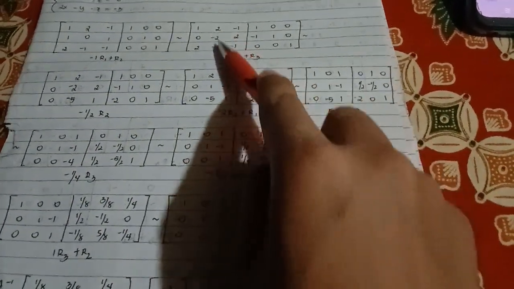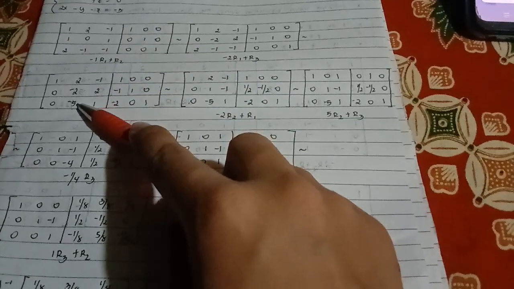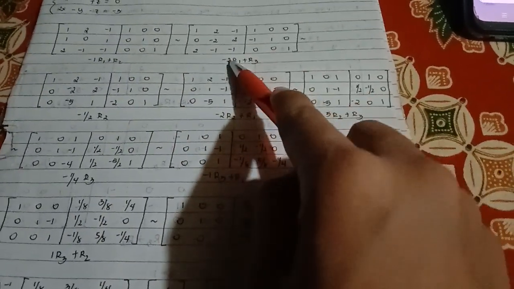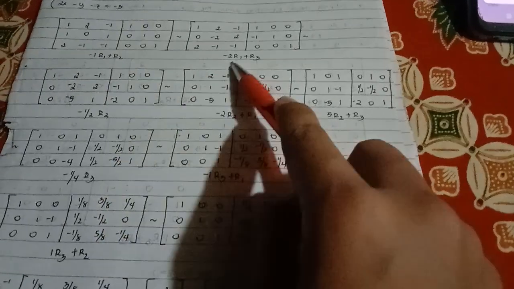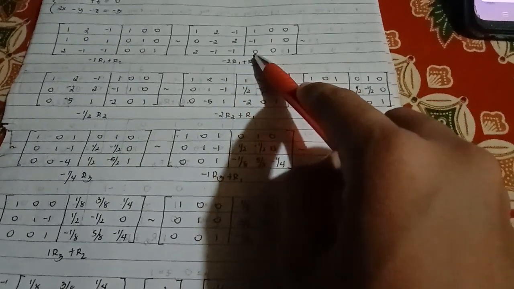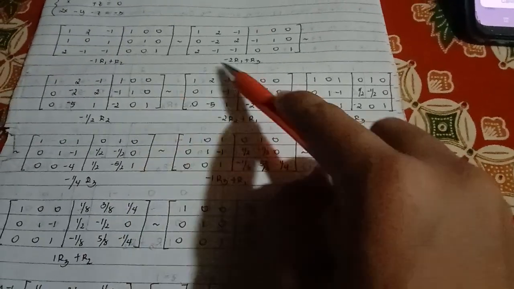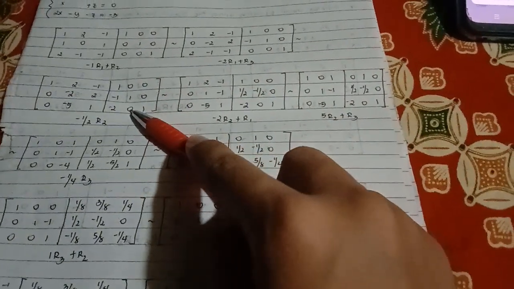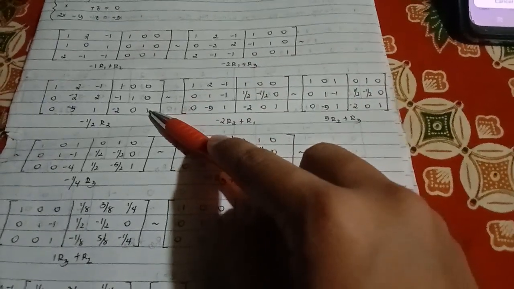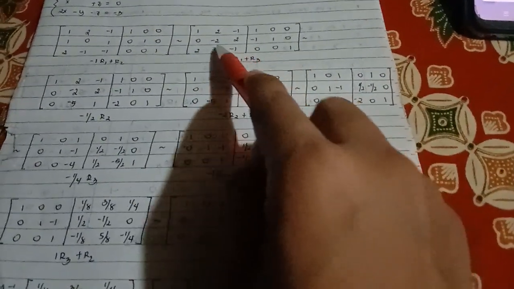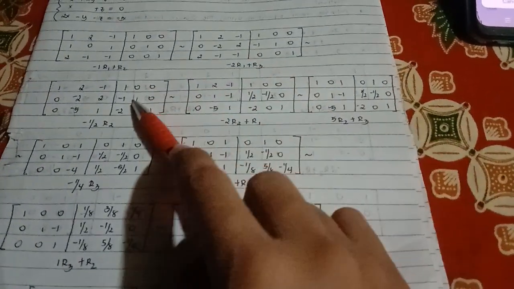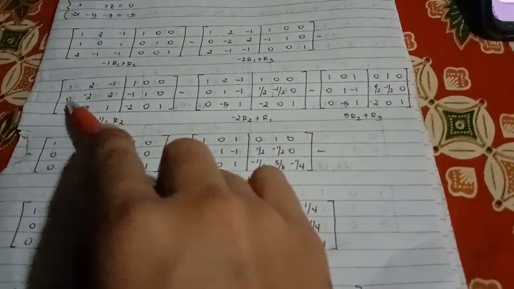-2 times 2 plus -1 is equals to -5. -2 times -1 plus -1 is equals to 1. -2 times 1 plus 0 is equals to -2. -2 times 0 plus 0 is equals to 0. -2 times 0 plus 1 is equals to 1. So just copy the first column and then the second column.